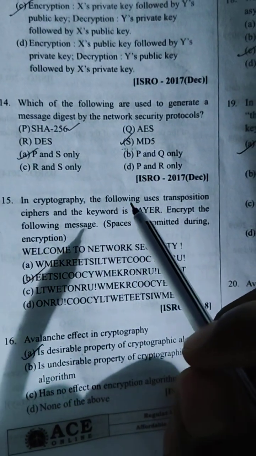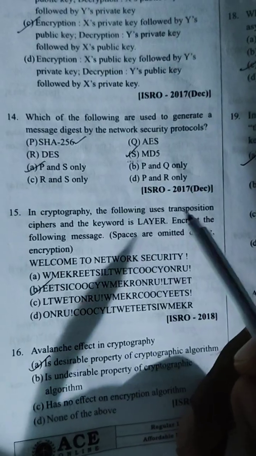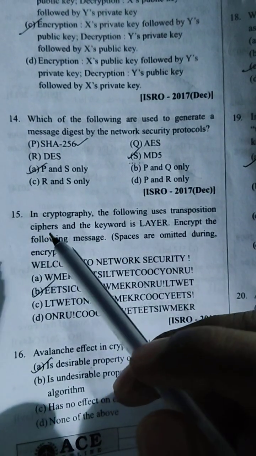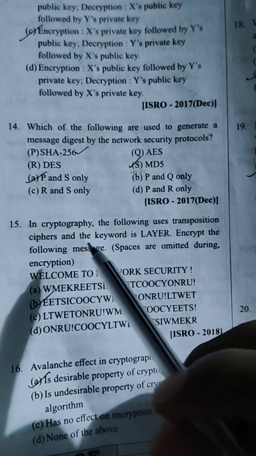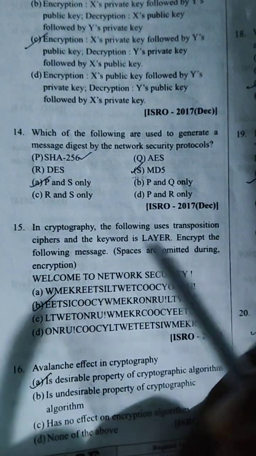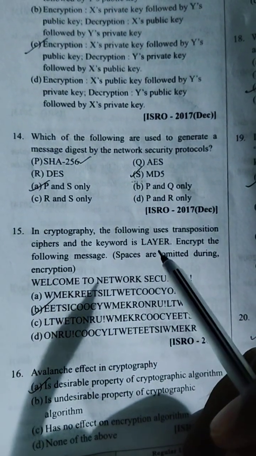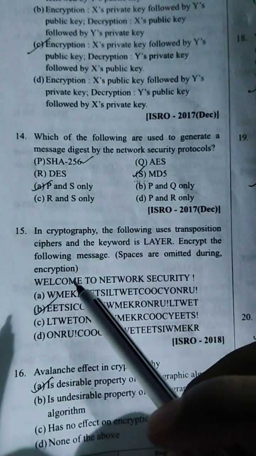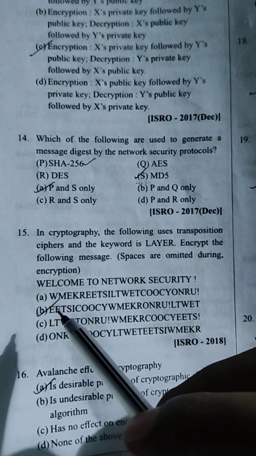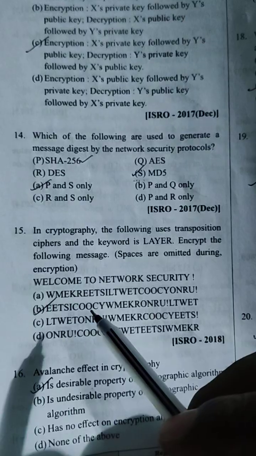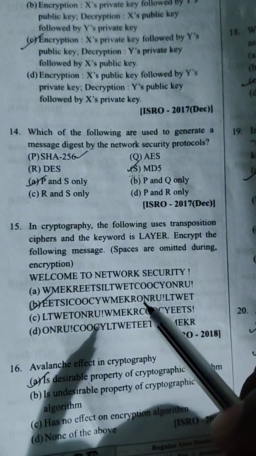In cryptography, the following uses transposition ciphers and the keyword is LAYER. Encrypt the following message. Spaces are omitted during the encryption.